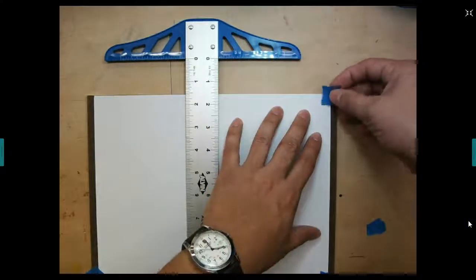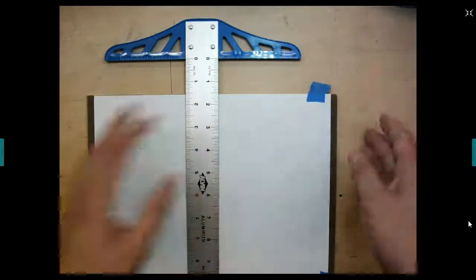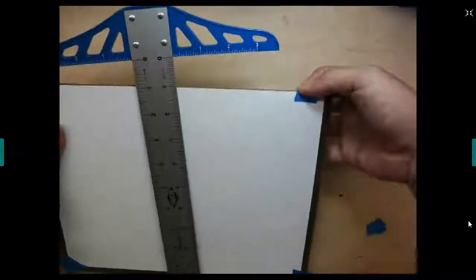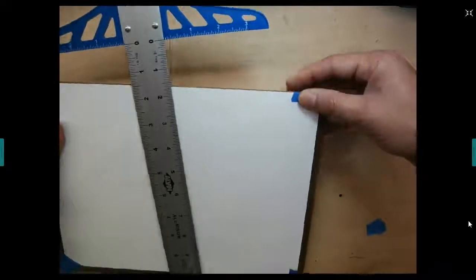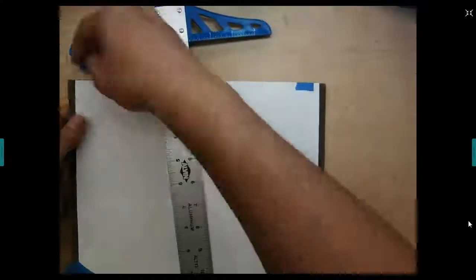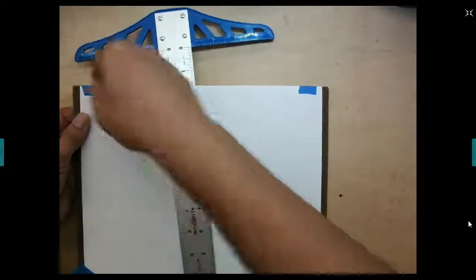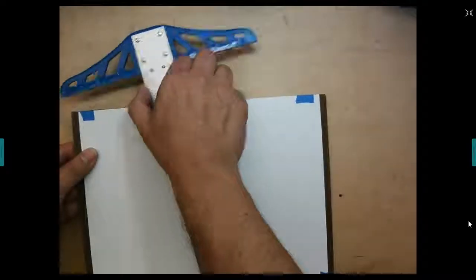And I'll lock in this corner like this. Wrap it around. And I'll wrap these corners as well.